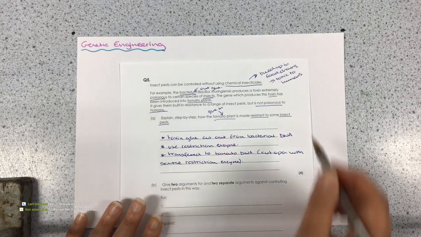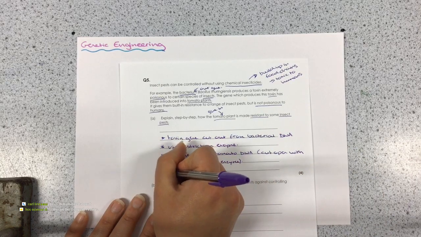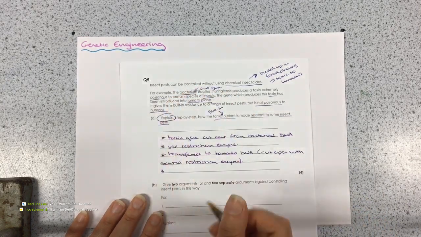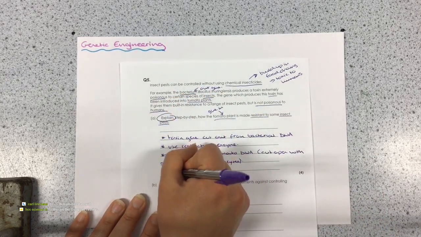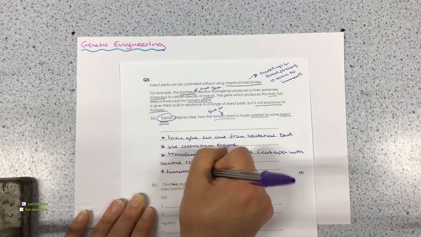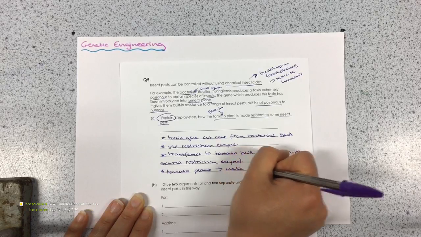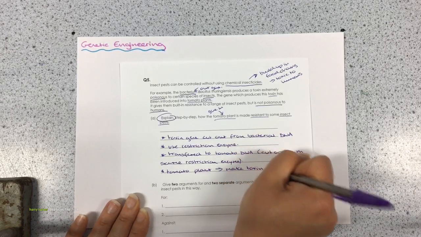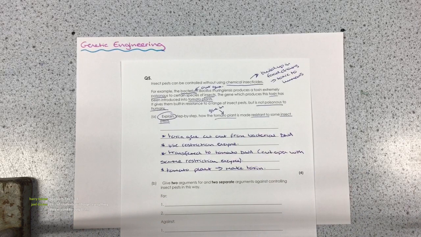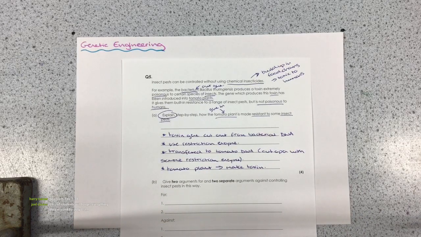Okay? Your final mark is for saying, what is the point of this? Because it's an explain one. This means that the tomato plant can now make the toxin. So this tomato plant, if it is bitten by an insect or whatever, it will make this toxin, it'll kill the insect, but it's absolutely fine for us to use.